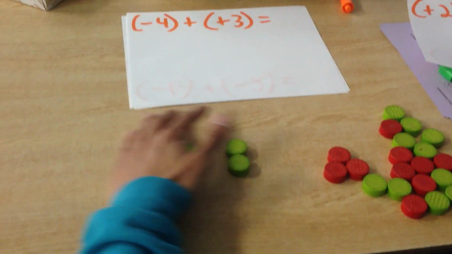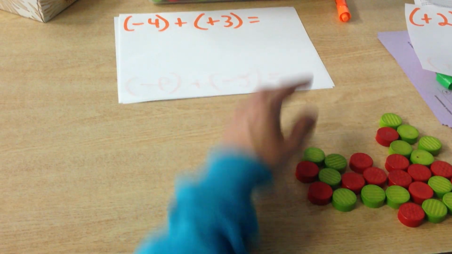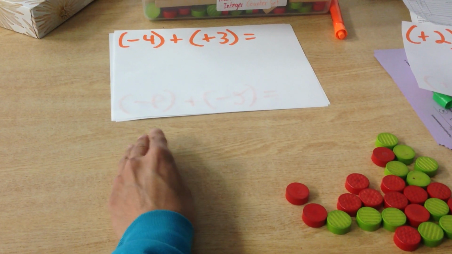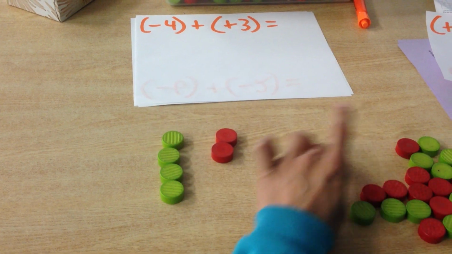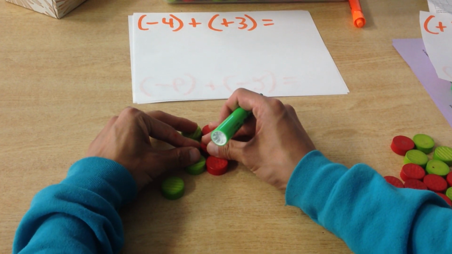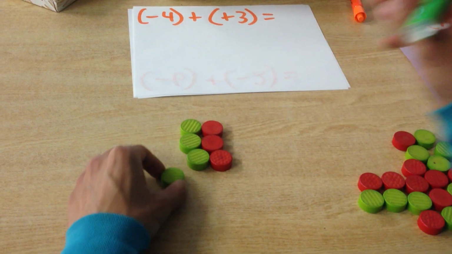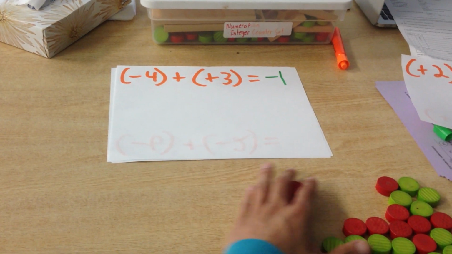Another addition question here, we have negative 4 adding on positive 3. We have 4 negatives, then we add on 3 positives, and we notice that these create zeros to create 1 negative. Therefore, negative 1.